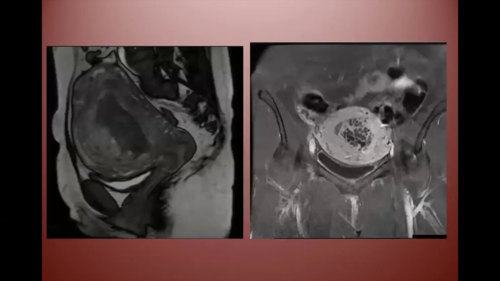So it's recommended to do pelvic MRI. During MRI, it often appears as a poorly defined mass that deeply invades the myometrium. Complete or partial disruption of the junctional zone may also be seen.